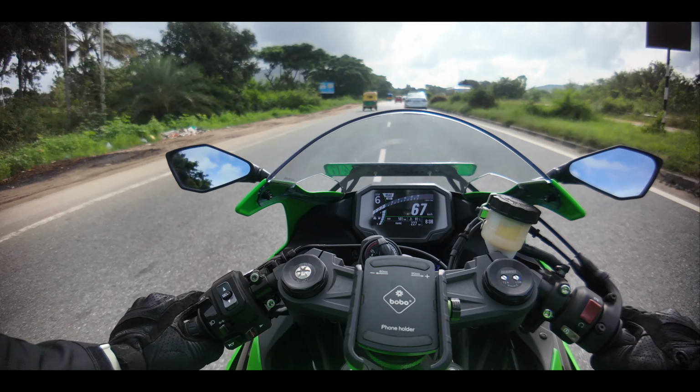We stopped here a bit on the roadside just to click a photo or so, and then I also wanted to give a little bit of relaxation to my back and wrist because I was riding for almost 1.5 hours now. So we stopped here for a bit and then we'll continue our ride.